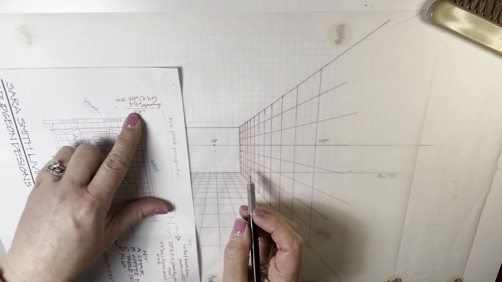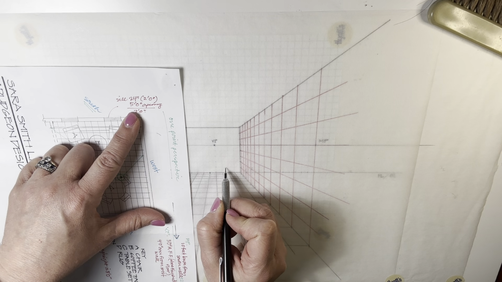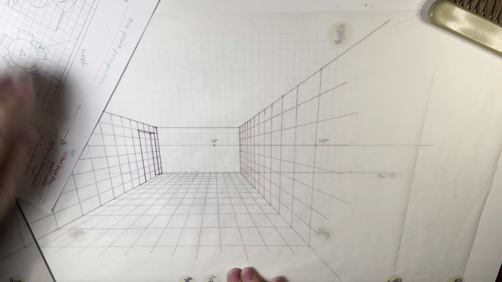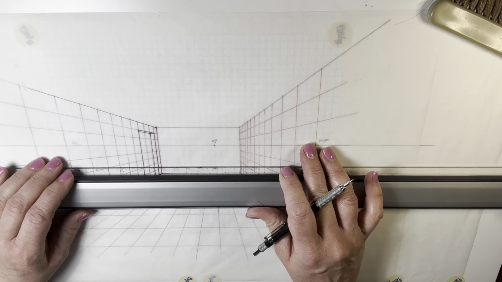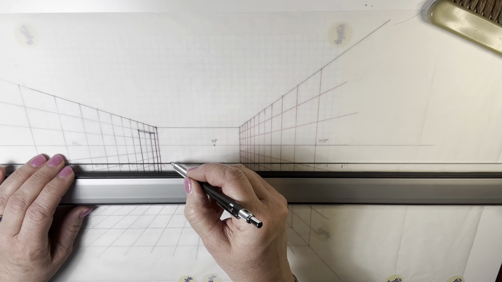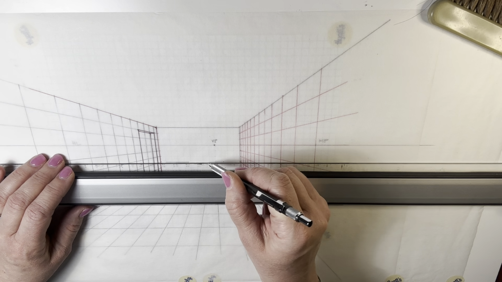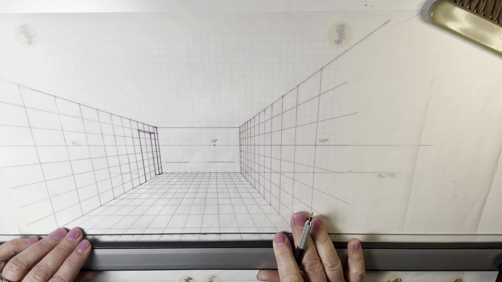So it said that I had a 2 foot sill height. So here's 1 foot, 2 foot. And I can pretty much see where I'm going to be. So I'm just going to draw a line that maybe is bigger than what I need, but I can always erase it out.